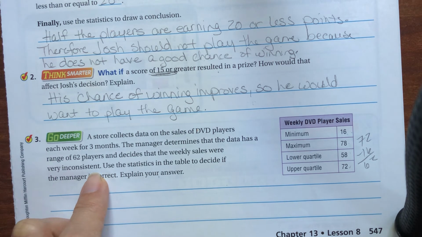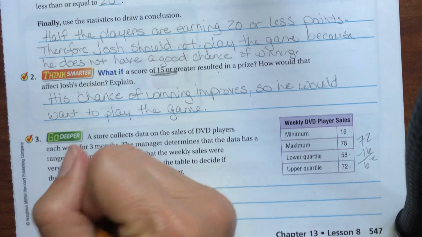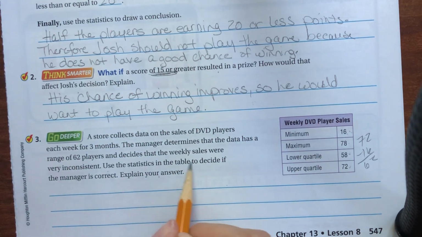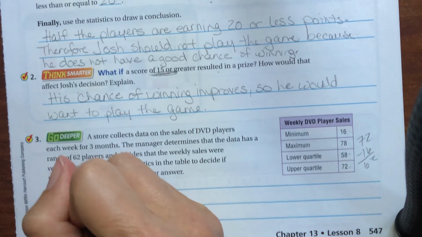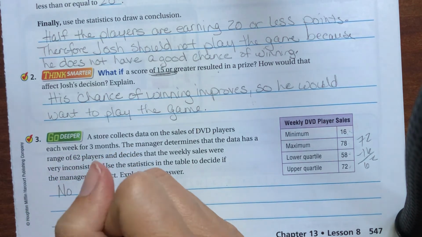Although the range is 62 DVD players, the interquartile range is only 14. So the answer is no. No, he's not correct.